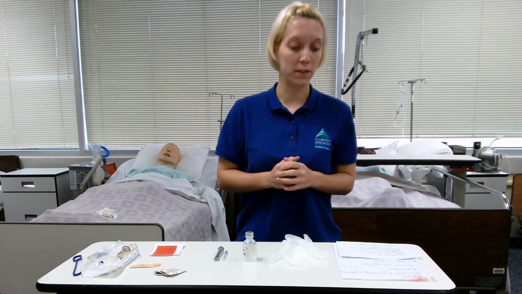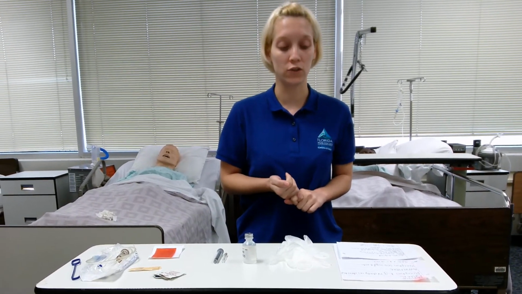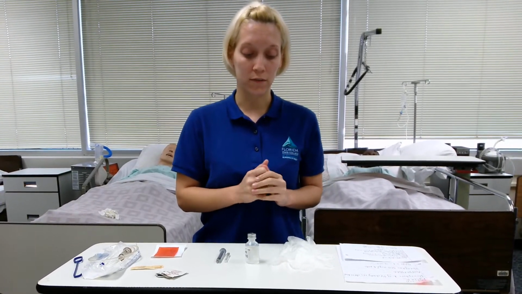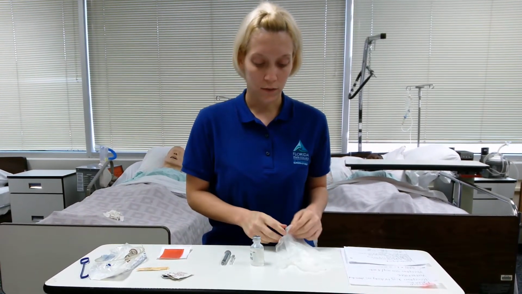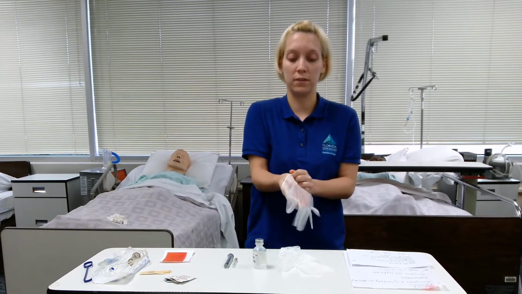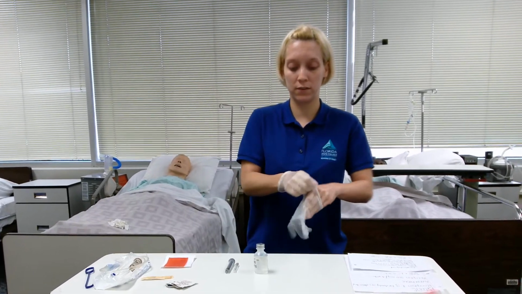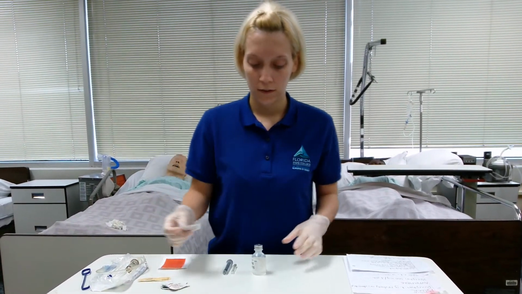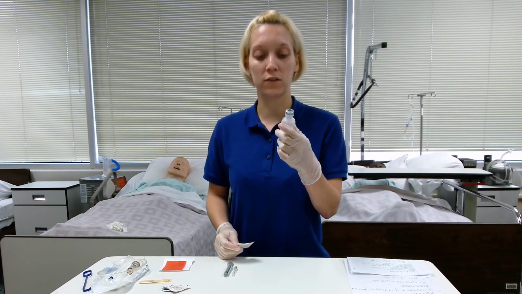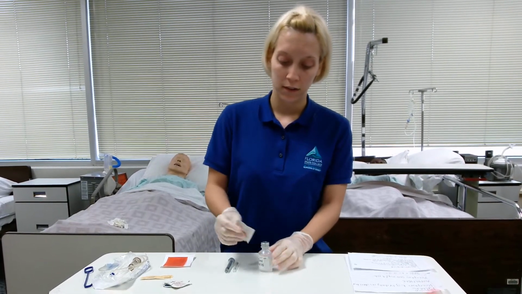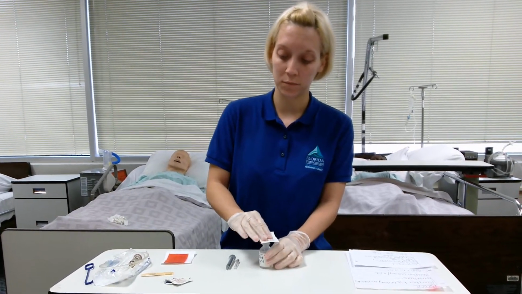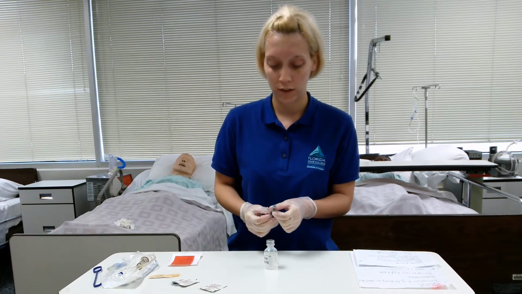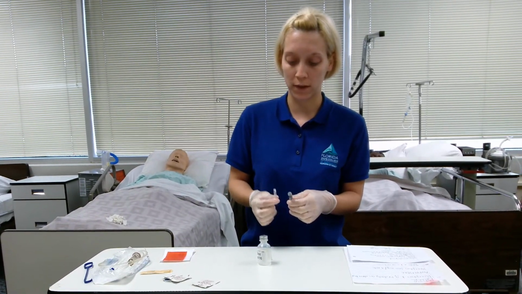Okay, so now I check the patient's labs and allergies in the chart. I'm going to wash my hands and draw up my medication. So I'm going to put on clean gloves. Checking the integrity again, making sure it's not expired. I'm going to use aseptic technique, cleaning that. This would be freshly packaged, so I know I need to draw up 2 mLs.